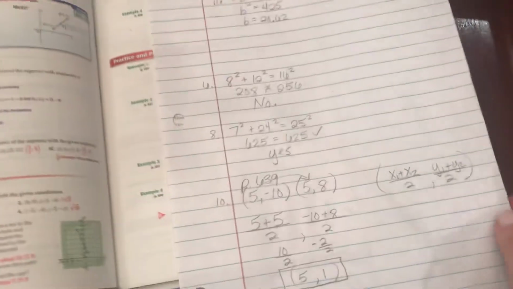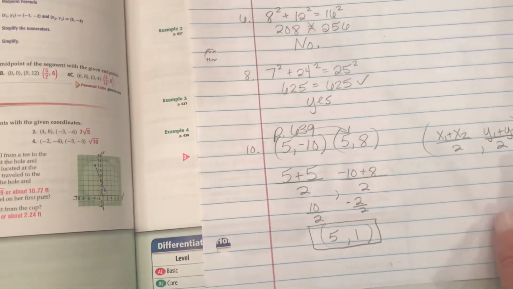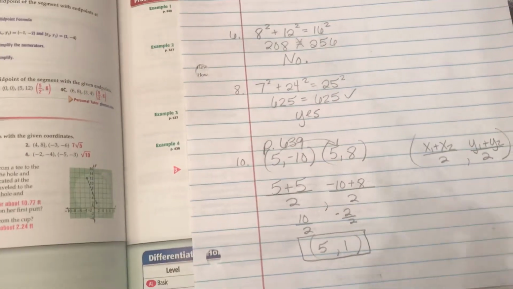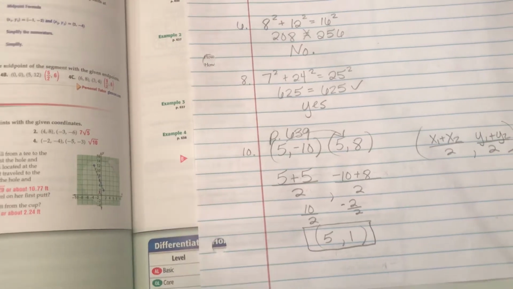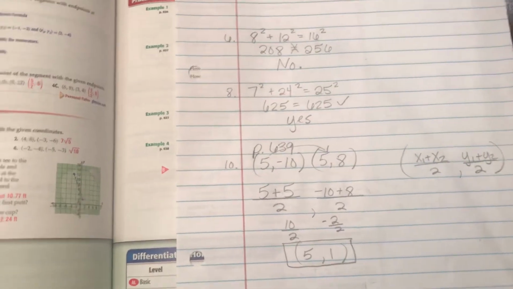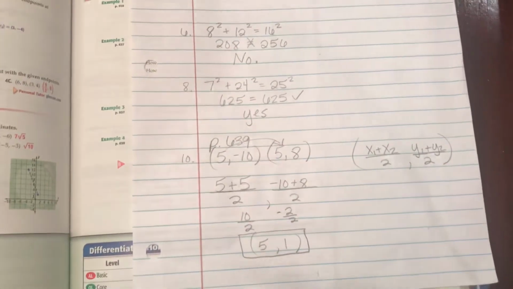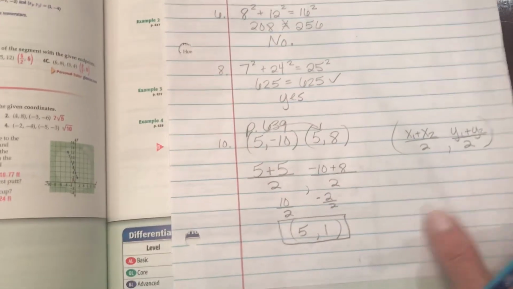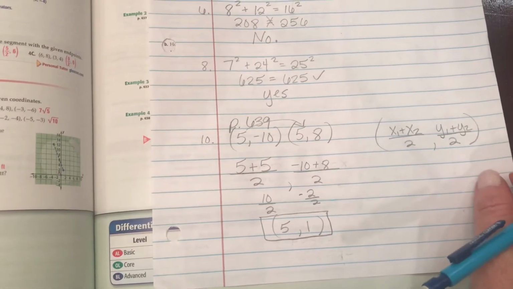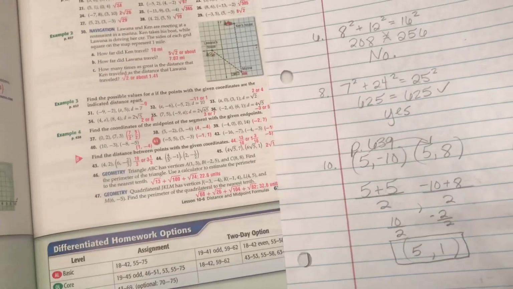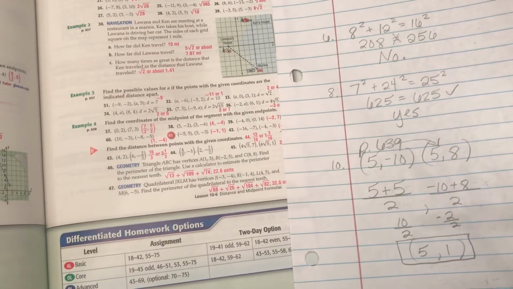So I'm going to start down here at the bottom, on page 639. And I just thought I would work a couple even ones since y'all have the odds to do for your classwork, and the evens might help since you don't have the answers to those, just to give you some more examples. Okay, so number 10 on page 639 asks you to find the coordinates of the midpoint.